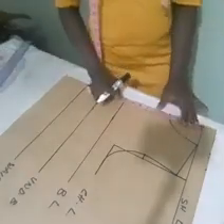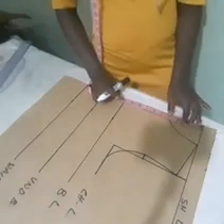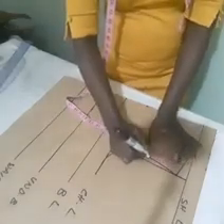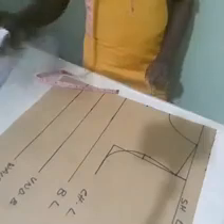Now I've already measured 7 inches for my sweetheart neck here for the depth. Okay, and from the armhole I'll be measuring 3 inches like this, and I'll connect the 2 points together with a curve.